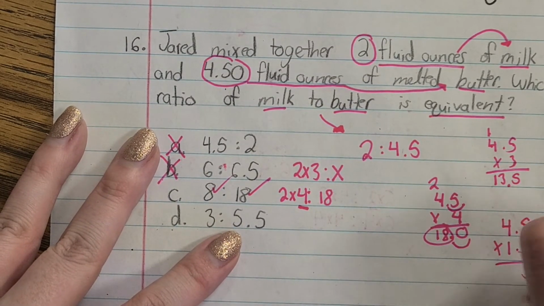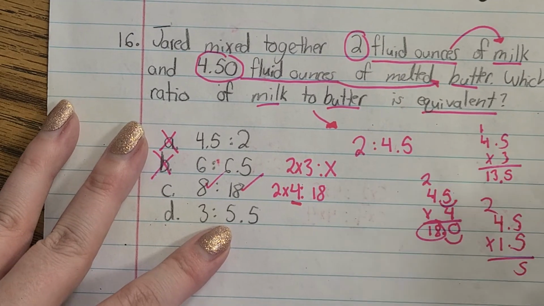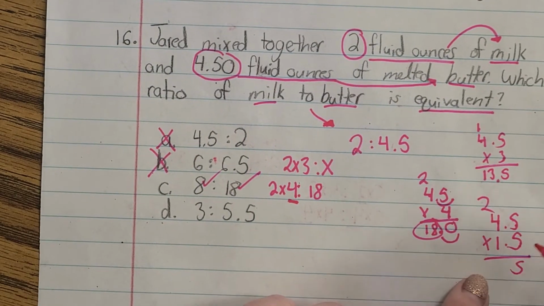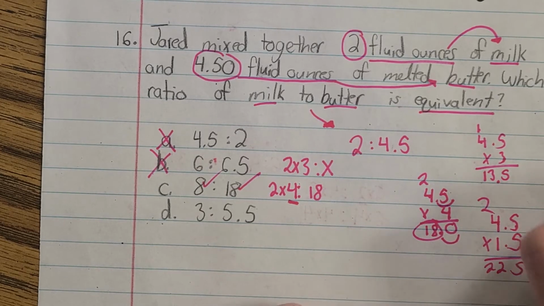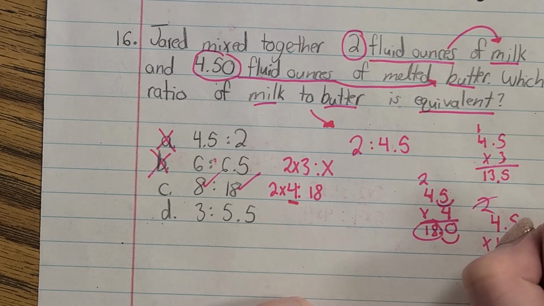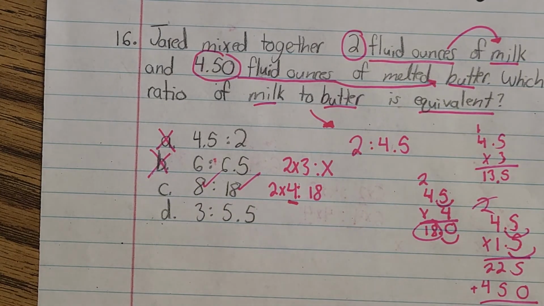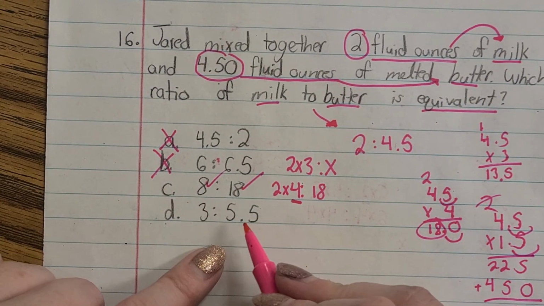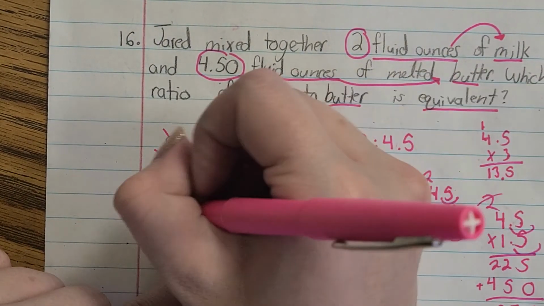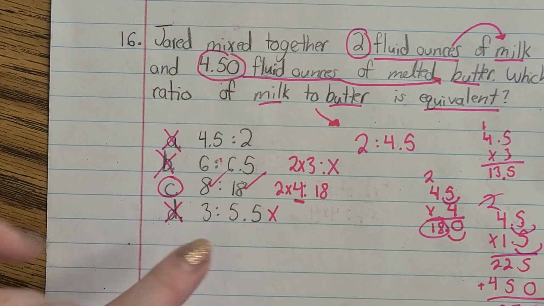5 times 5 is 25. 5 times 4 is 20, plus 2 is 22. Add a 0. 1 and 5 is 5. 1 and 4 is 4. Okay, 5, 7, 6, and we have 2 spaces. So that would get us to 6.75. So close, but not quite. So it doesn't have the same scale factor. So it is C.